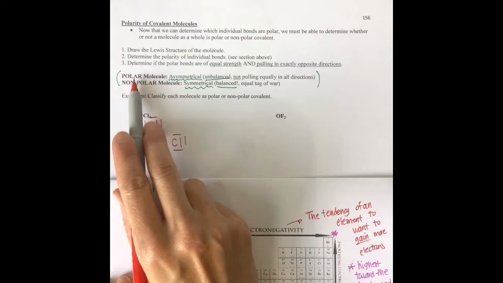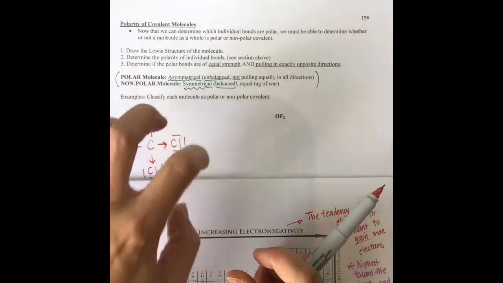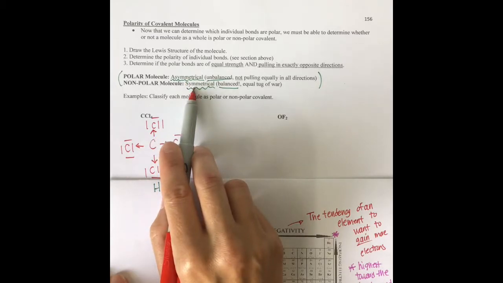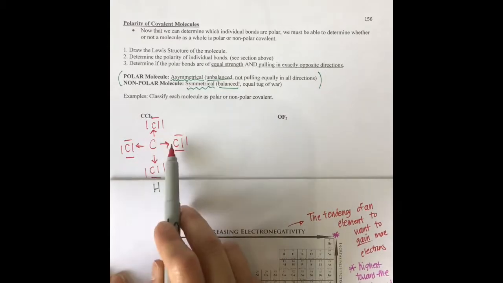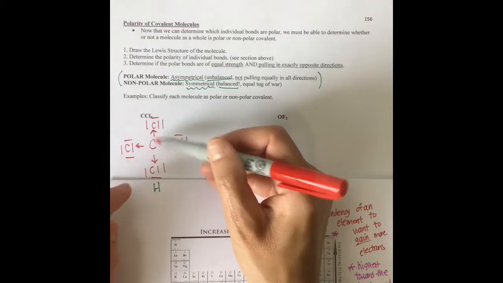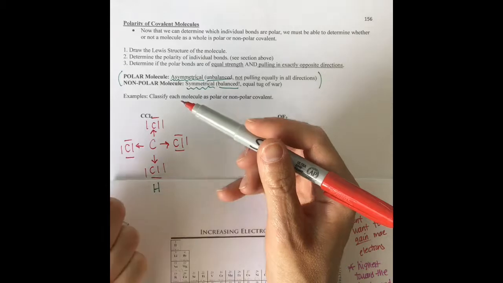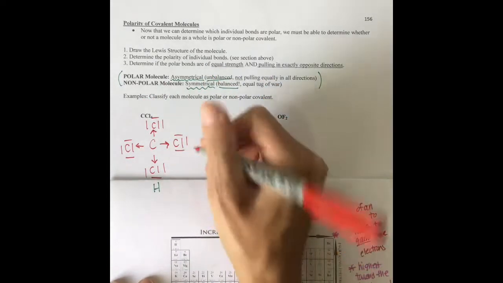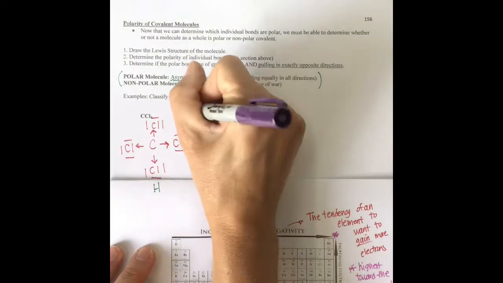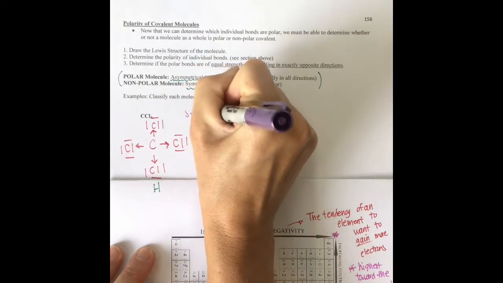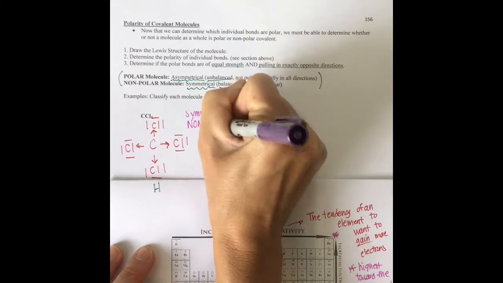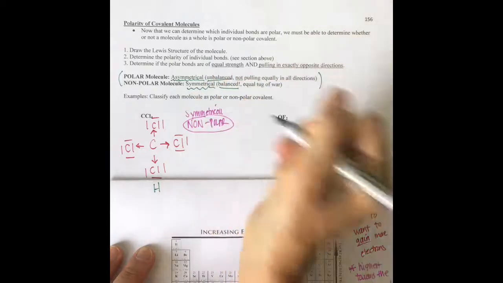Now we need to assign one of these terms to the whole molecule. Would you say that it is asymmetrical or symmetrical? When I look at this picture, I see somebody pulling up, somebody pulling down, somebody pulling left, and somebody pulling right. And it all pretty much cancels out. It is very symmetrical. And so I'm going to assign the term non-polar to this one.